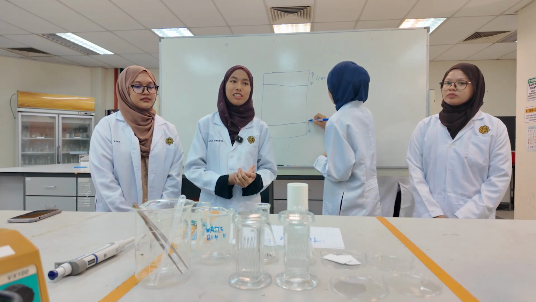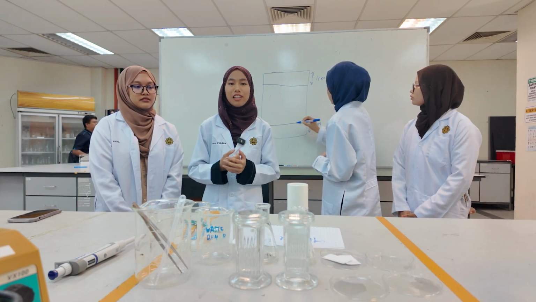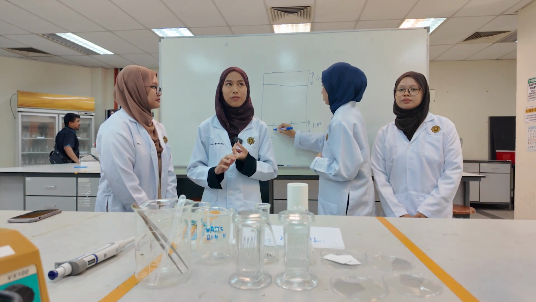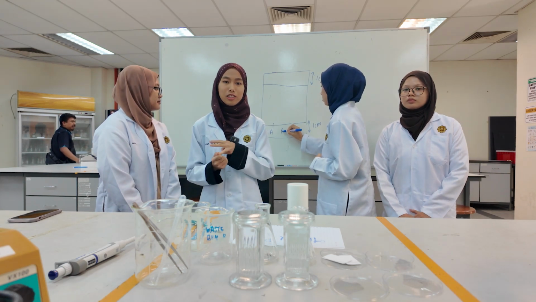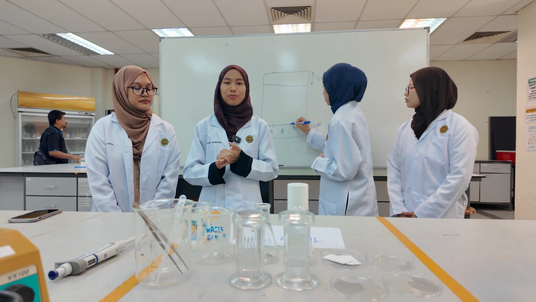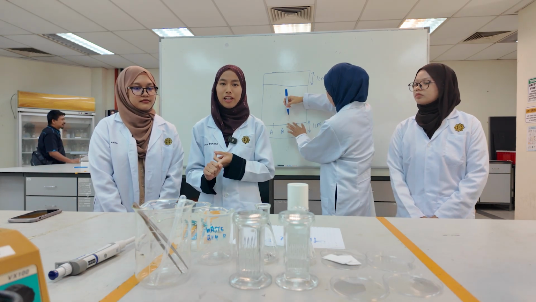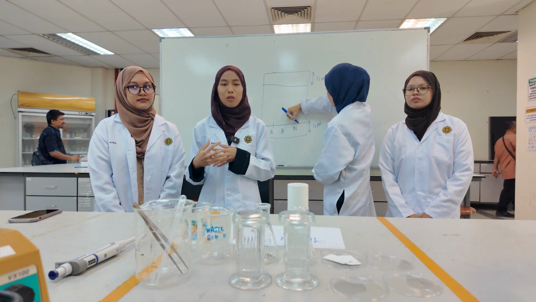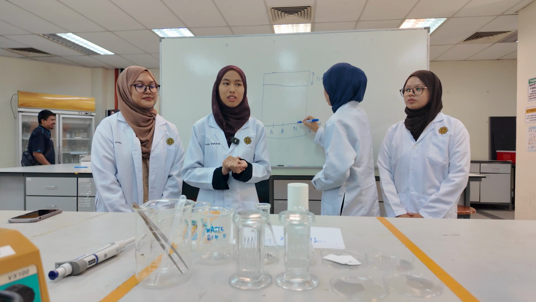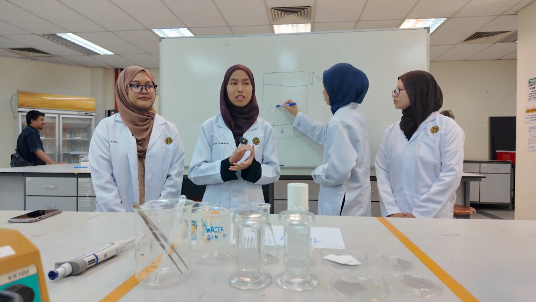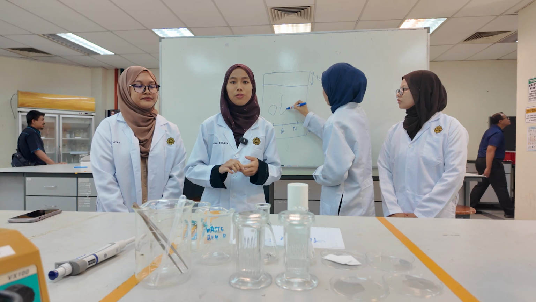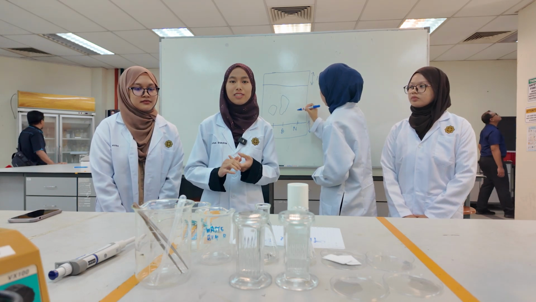So what is TLC? TLC, or thin layer chromatography, is a rapid, simple and cost-effective technique used in organic chemistry. It helps to separate and identify compounds in a mixture by utilizing the differences in how a substance interacts with the mobile phase and stationary phase.